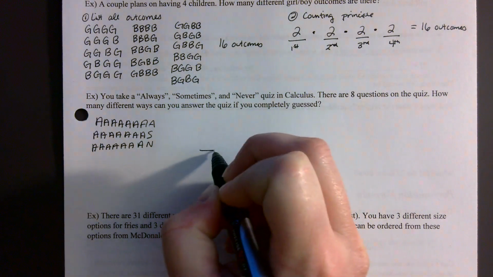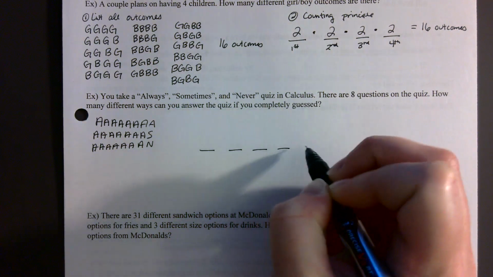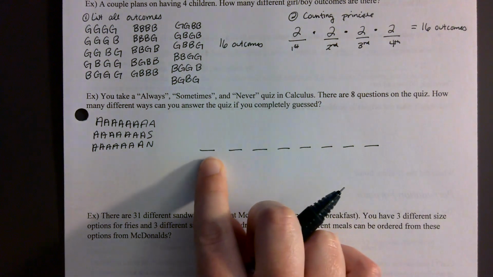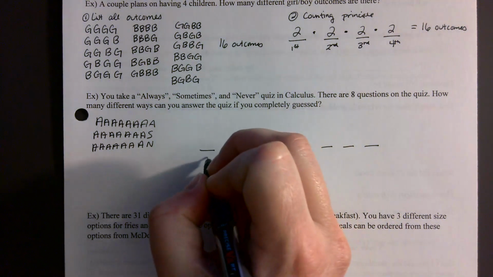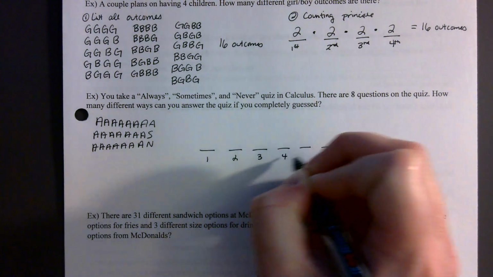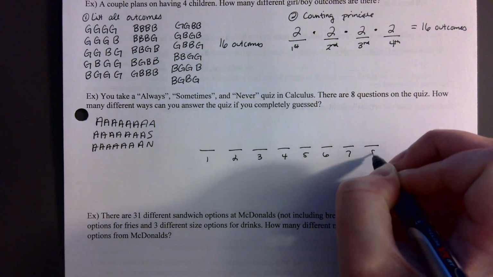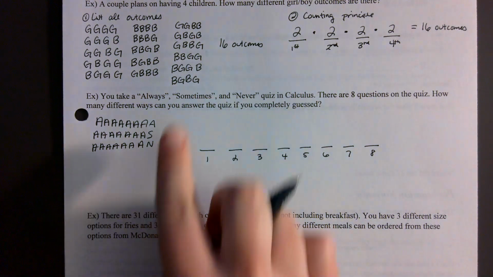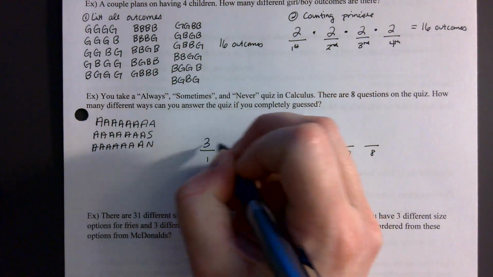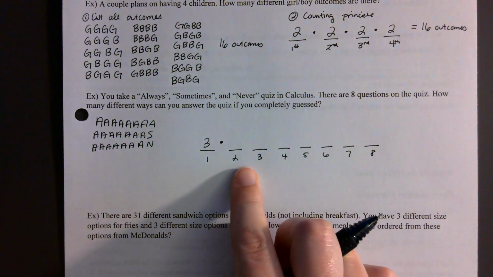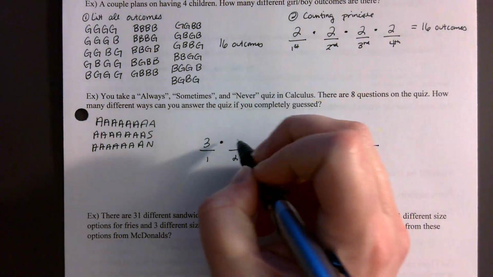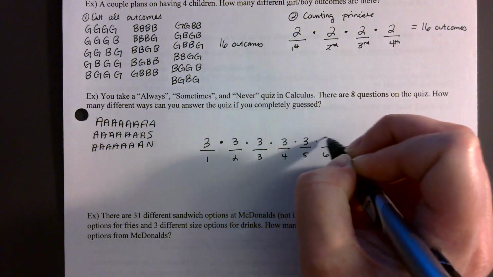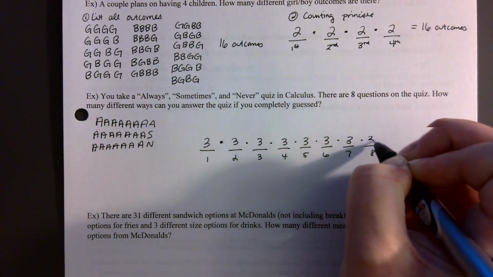So I have the first question, second, third, fourth, fifth, sixth, seventh, eighth question. For my first question, I have 3 outcomes that I could choose. I could choose always, sometimes, or never. So I have 3 outcomes here. For the second question, I once again have 3 outcomes here, and 3 outcomes for each of the remaining questions.